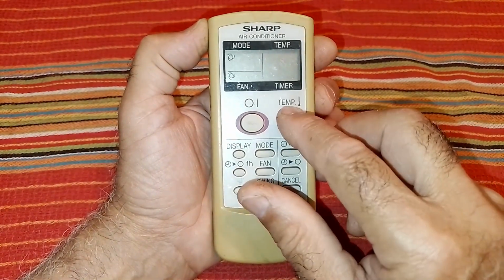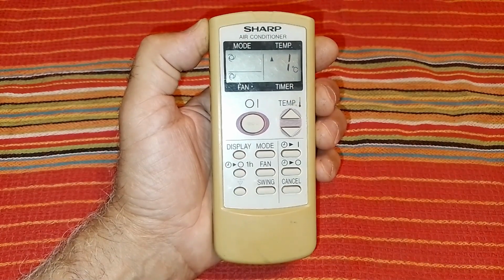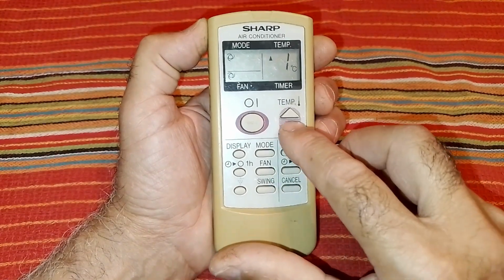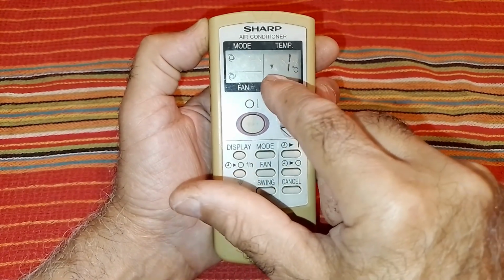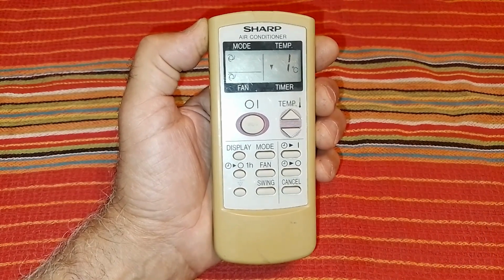When 1 degree plus appears here, 25 degrees will be applied in auto mode. When 1 degree down, 23 degrees will be applied.